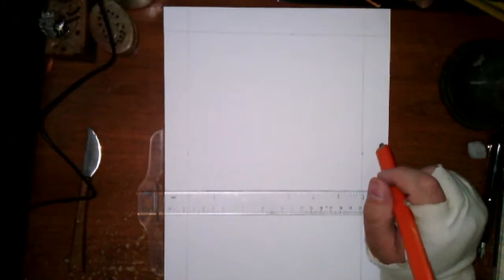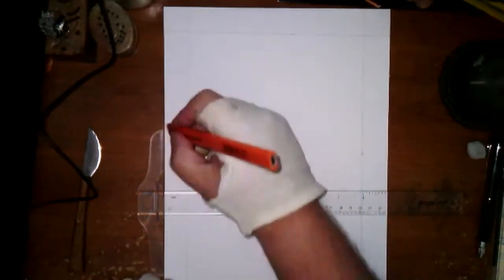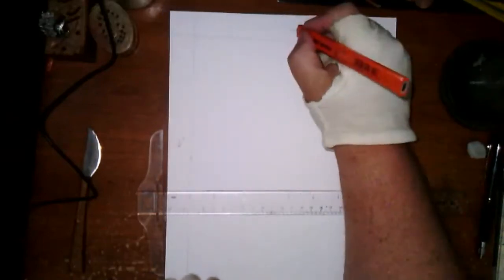All right, so now I have a 1-inch area on all sides of my paper. And that means that if I had a 9 by 12, I now have a 7 by 10 writing area. All right. So this over here is 10 inches. This up here is now 7 inches. So I just shrank my square inches by a lot.